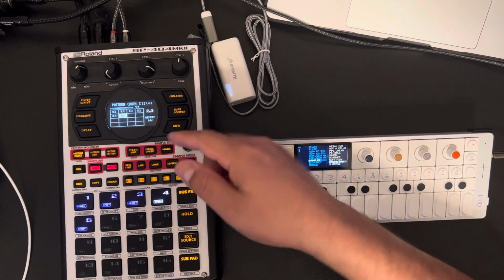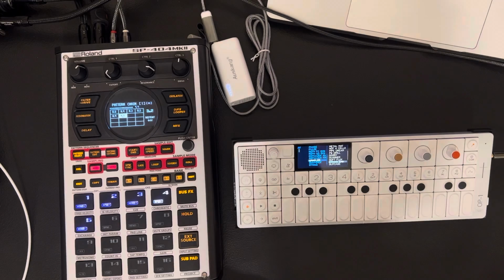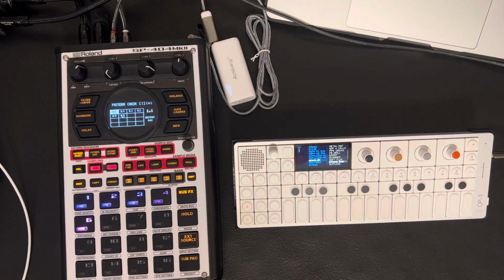And I don't have it on repeat, so it's going to go off after this, which is okay. So the SP's pattern sequencer, or we're going to call it pattern chain, because they call the sequencer, and this is called pattern chain, is actually pretty decent for simple chaining stuff together.